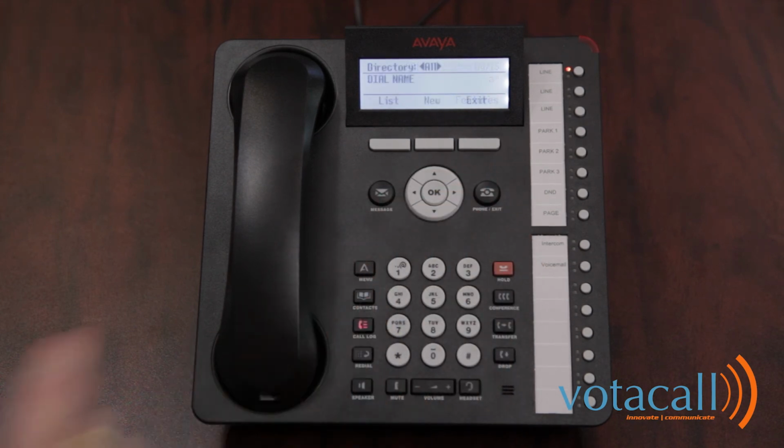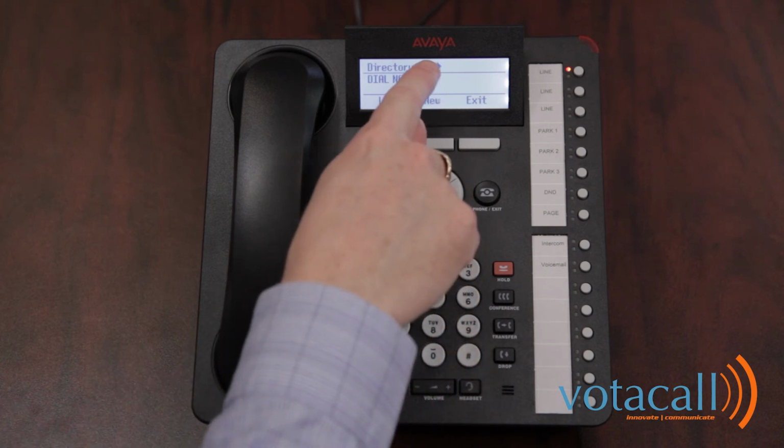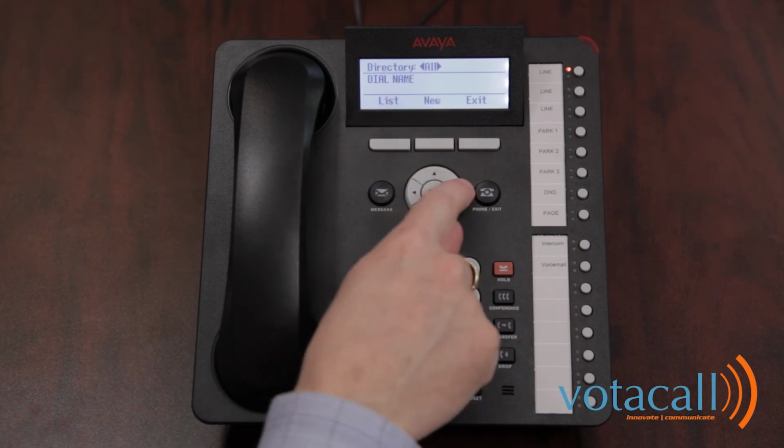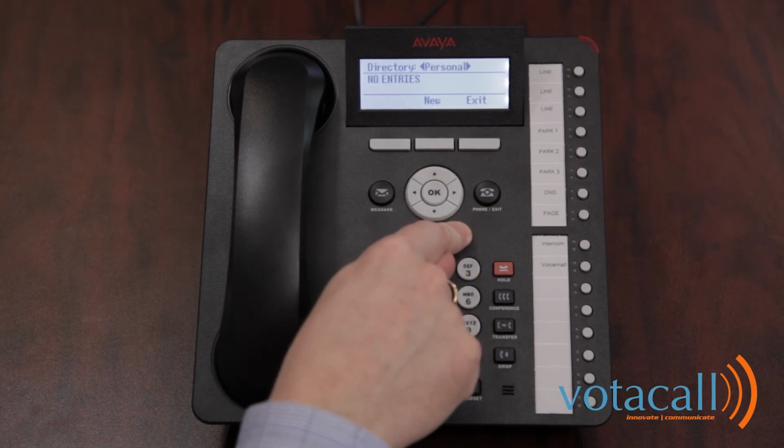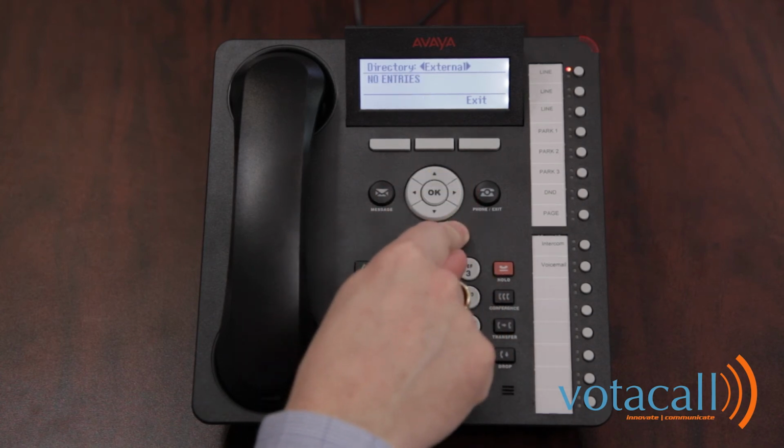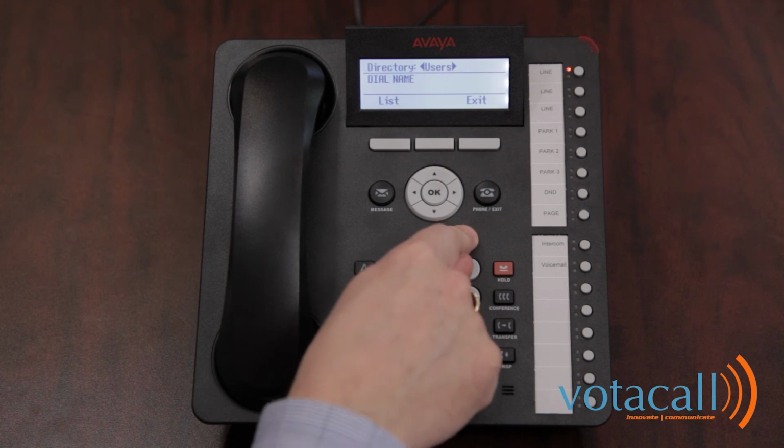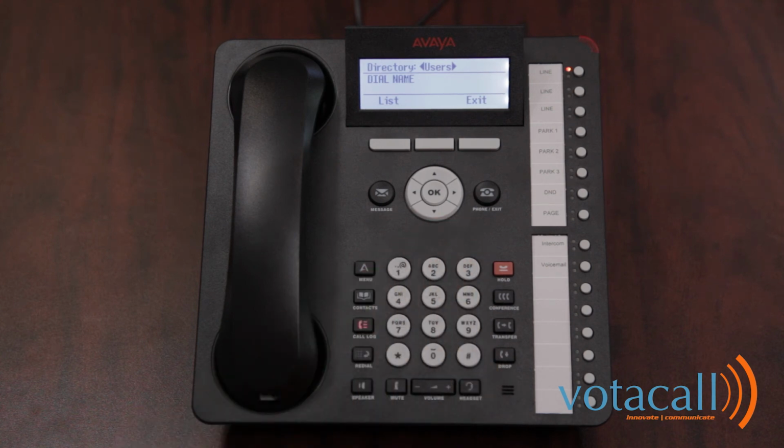Next is our contacts. This shows us our directory. Here we have all. You'll see the arrow keys. This tells me I can use these to navigate through. Hit the right arrow key. This is my personal. Here's my external. And here's my users. My users are all the users that are programmed inside the phone system who have phones.